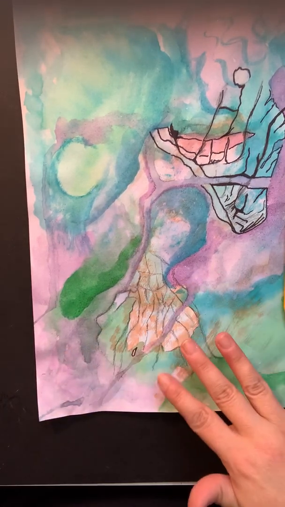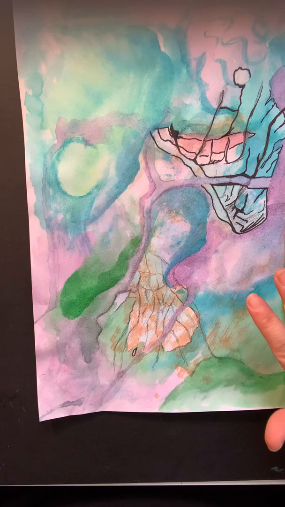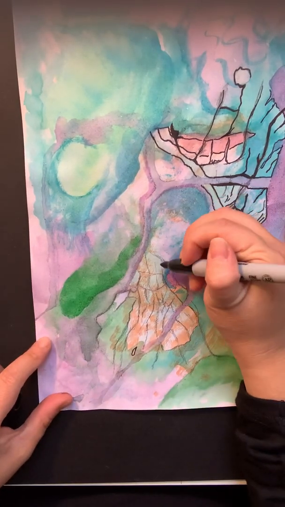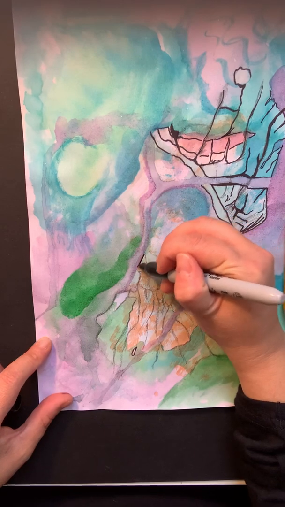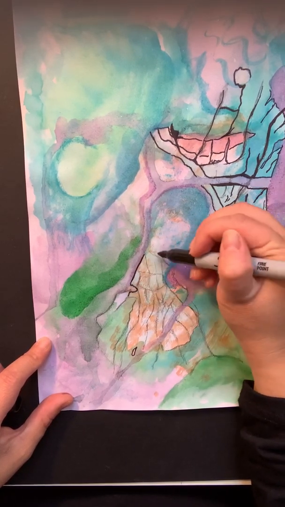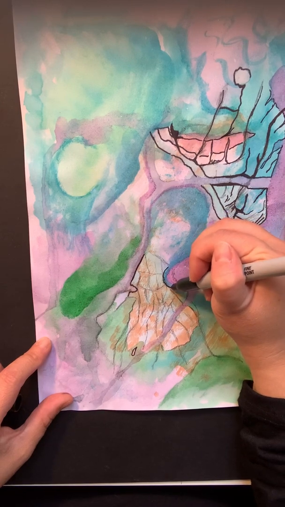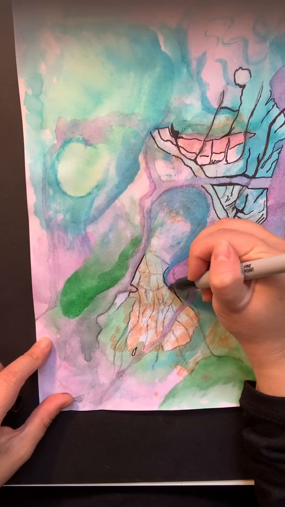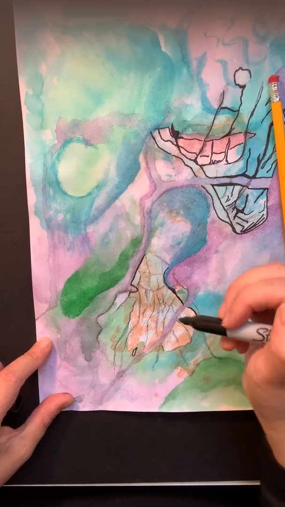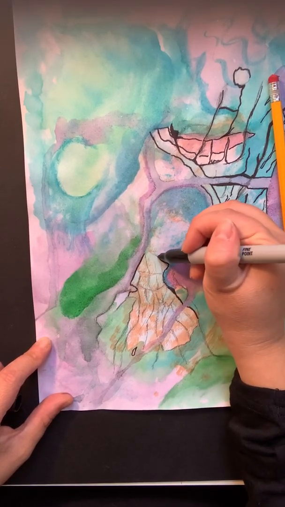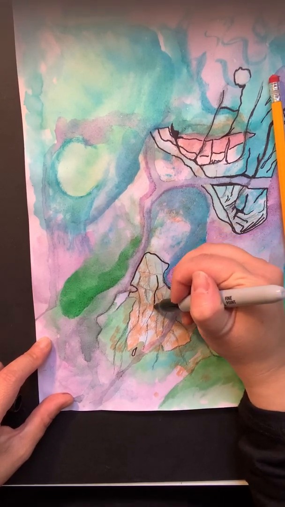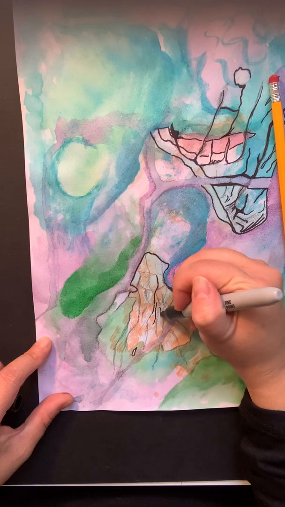So just showing you down here how I did this part, and then I went in with my Sharpie to just refine some of those areas that I already drew. So really take your time. The reason why I say it's good to go with the pencil first is because you want to be able to visualize it and think about what it looks like first.